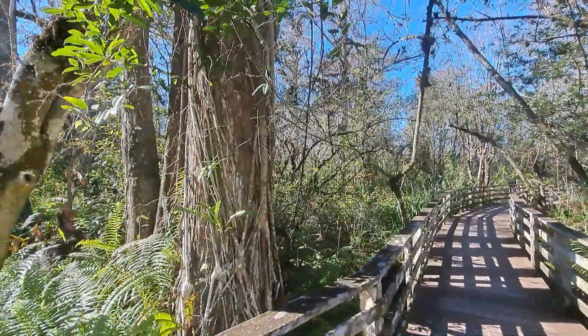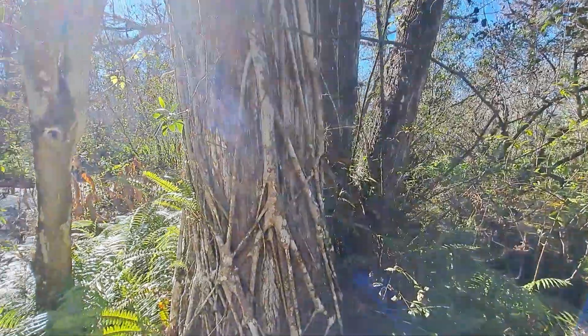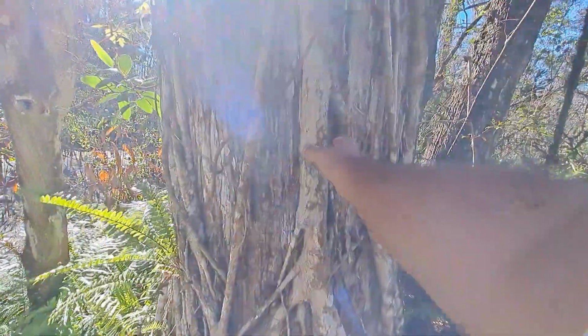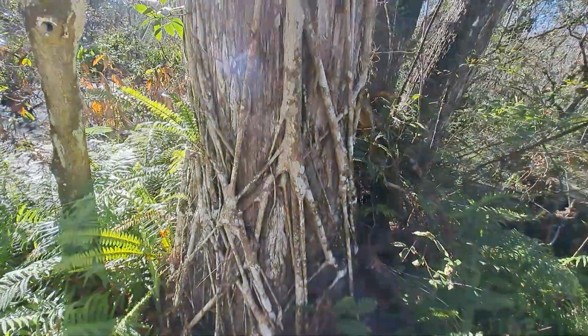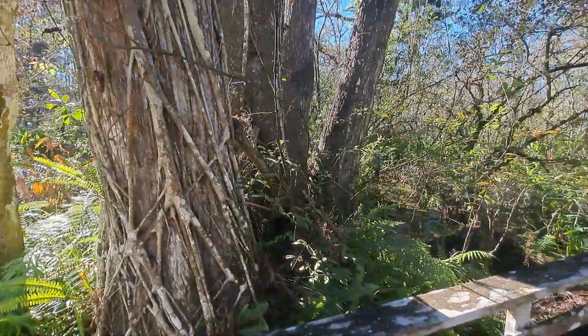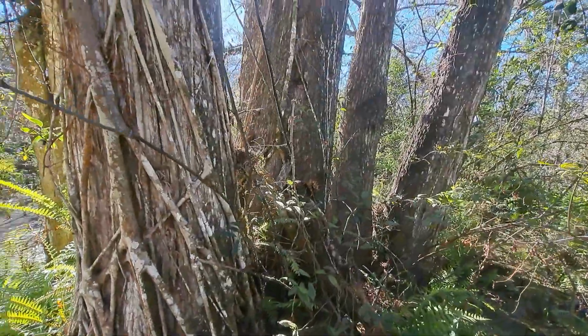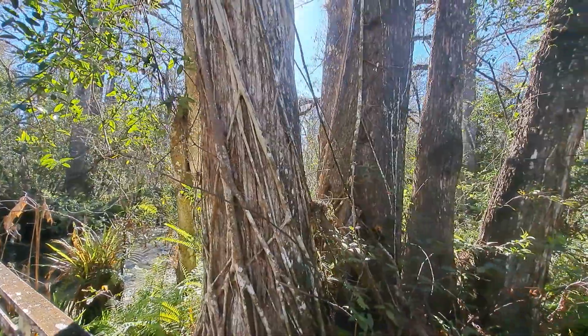So something I wanted to point out to you guys is something known as a strangler fig that you can see right here, branching along this bald cypress. So the strangler fig is actually a species that falls under the genus of Ficus. A couple of weeks ago I did a video on figs, as more of a general scenario. But here is a great example of a native fig.